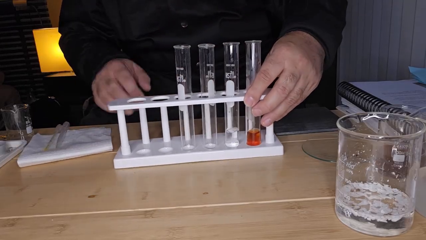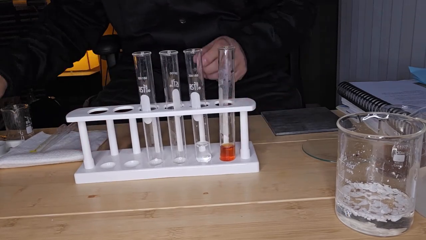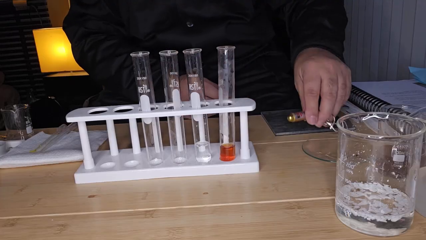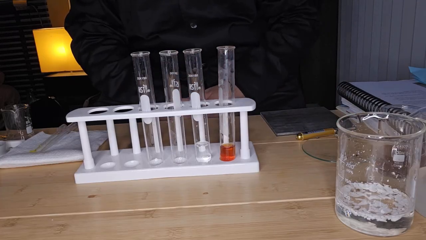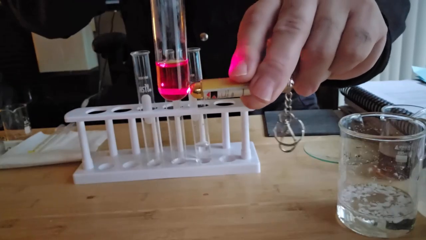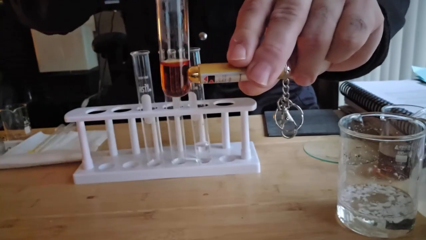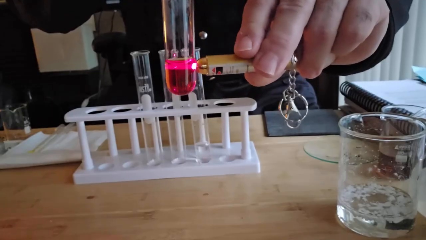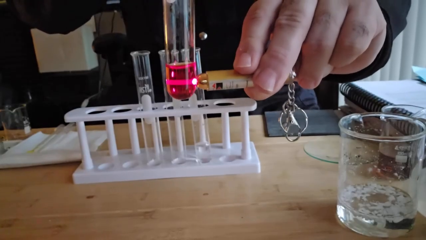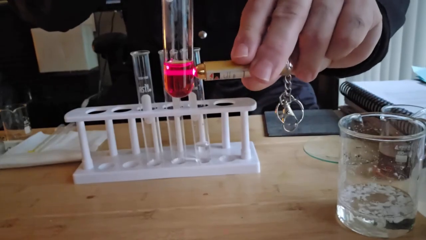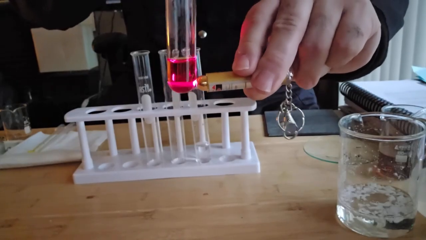One way to be able to tell is to shine a laser through the solution. Let's do that now. I'm going to turn off the lights and shine a laser through the test tube and observe what happens. I'm shining my laser through the sol solution, and you can clearly see the beam of the laser traveling through the solution.